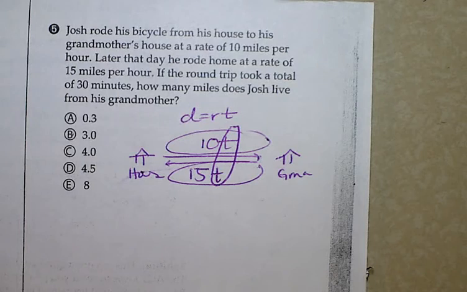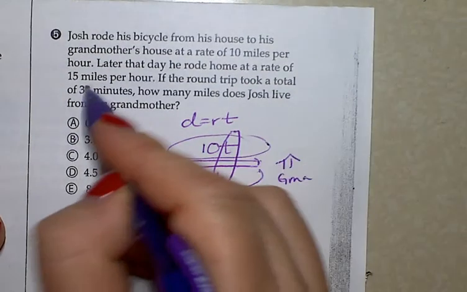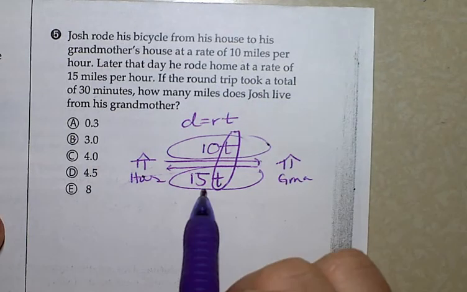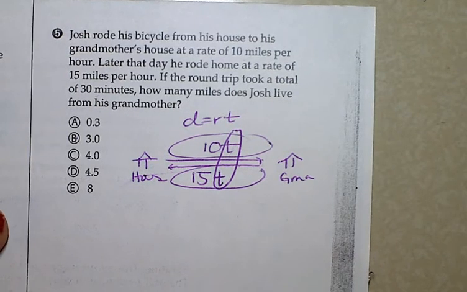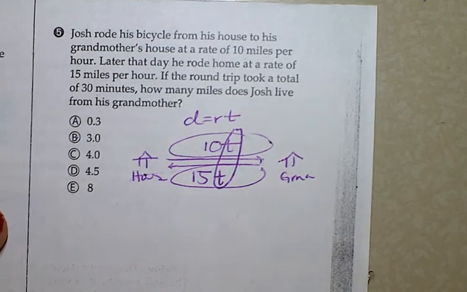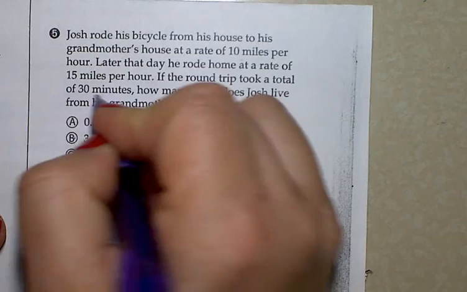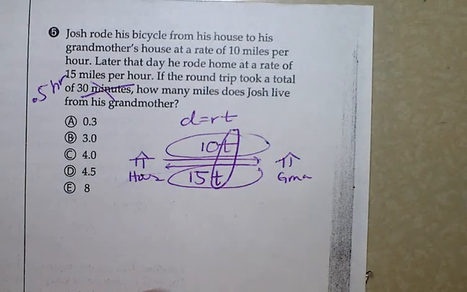Well, here's the problem. We're talking about minutes here, but when you look up above and you talk about how fast he goes, what unit are they using for time? So let's change and go from 30 minutes down to hours. What is 30 minutes in terms of hours? What is 0.5 of an hour? Okay, 0.5 an hour. So go up here and change this to 0.5 of an hour. Now we have the same time unit when we talk about the rate and we talk about the time.